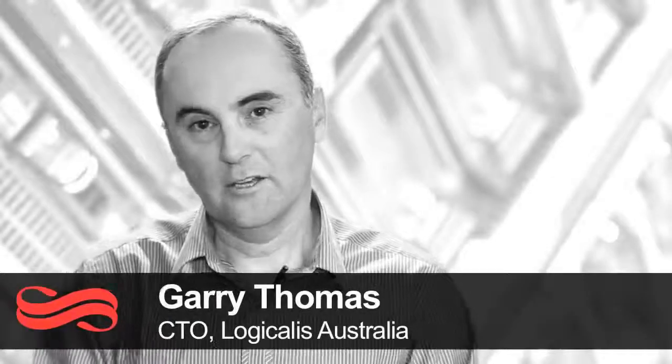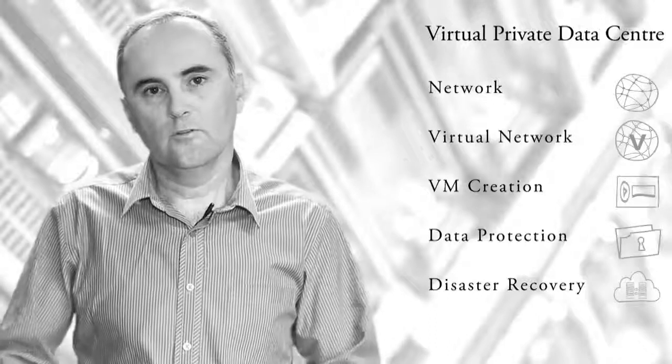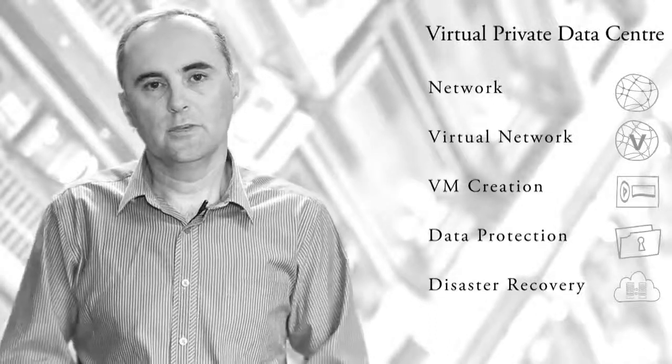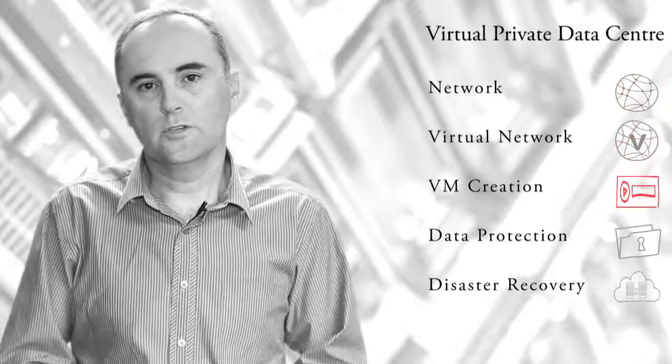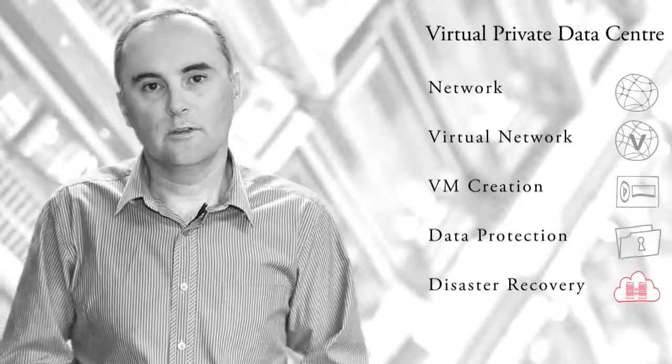Hi, I'm Gary Thomas, CTO of Logicalis Australia, and I'm here to introduce you to the Logicalis Virtual Private Data Center and some of its key capabilities. Firstly, I'll give you an overview of the Virtual Private Data Center itself, and then I'll touch on other key aspects such as the networking, virtual machine creation, data protection, and also disaster recovery.